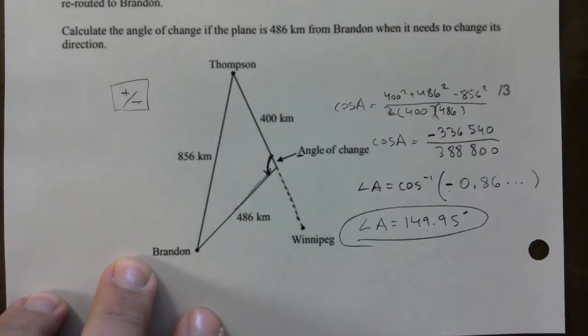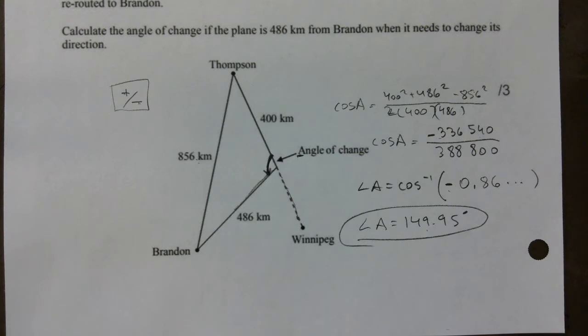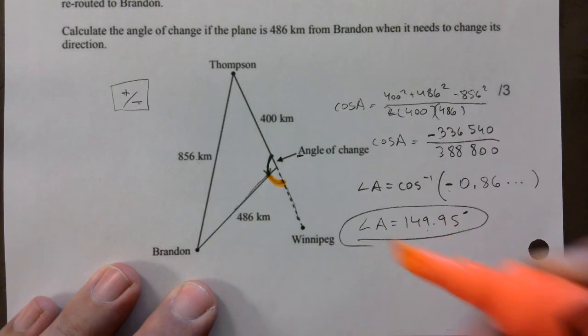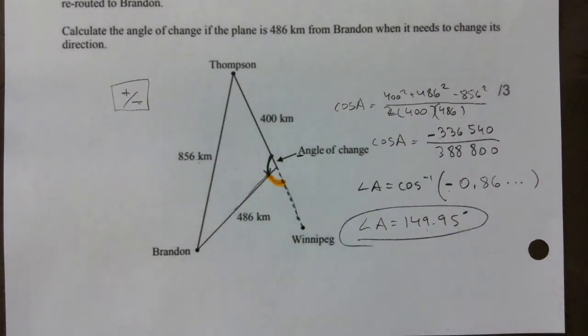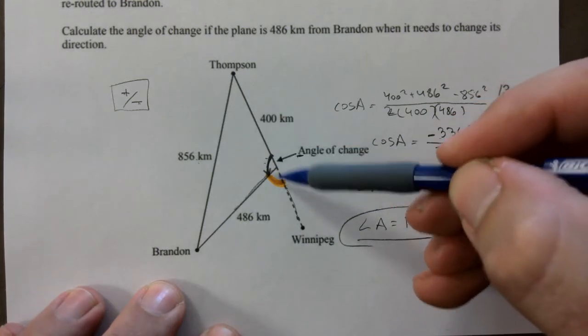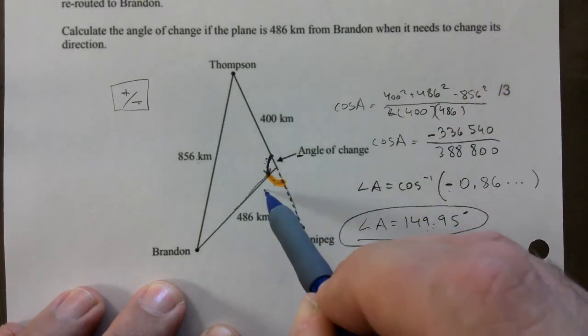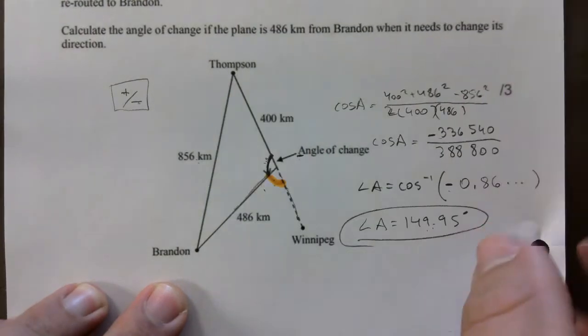By the way, that has nothing to do with this question, but what if I asked you to find this angle here? Could you do that? Yeah. Supplementary, right? These two add up to 180, correct? So just take 180 minus this to get that. Okay, so just in case I get creative.